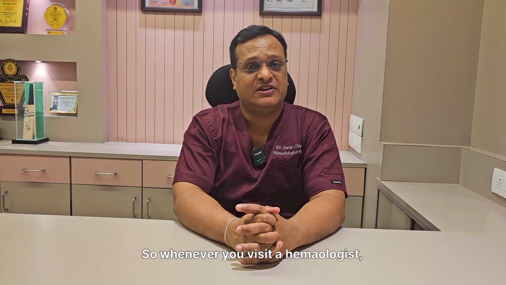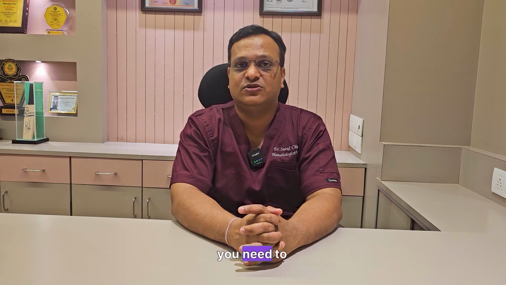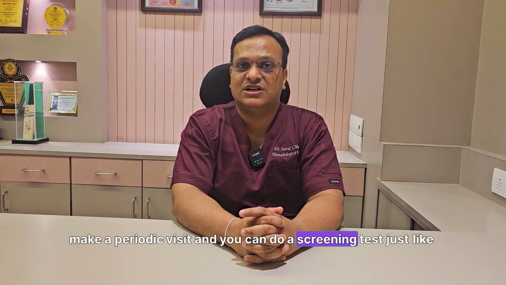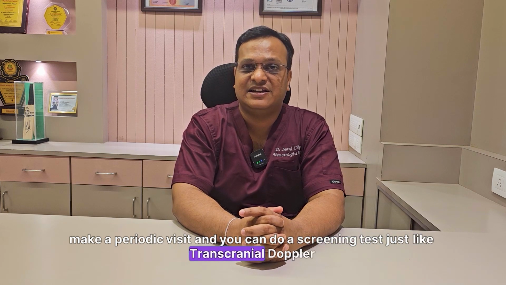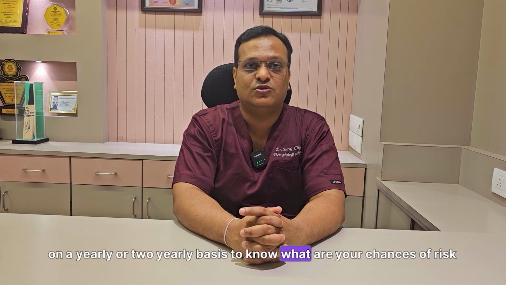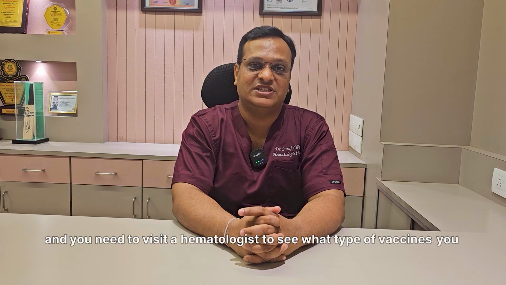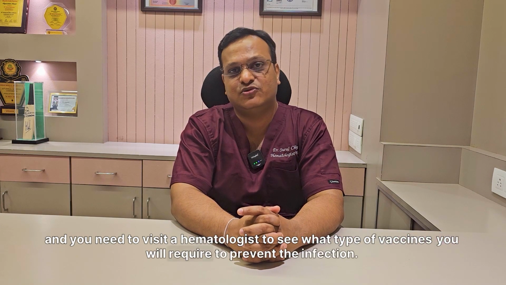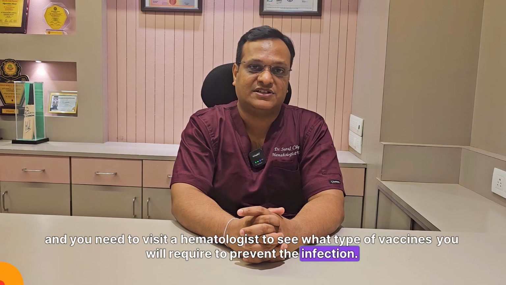Whenever you visit a hematologist, you need to make periodic visits, and you can do a screening test like transcranial Doppler on a yearly or 2 yearly basis to know your chances of risk. And you need to visit a hematologist to see what type of vaccines you will require to prevent infection.